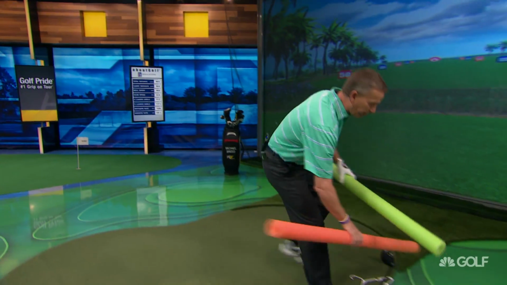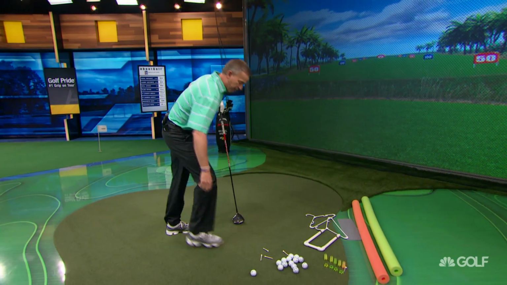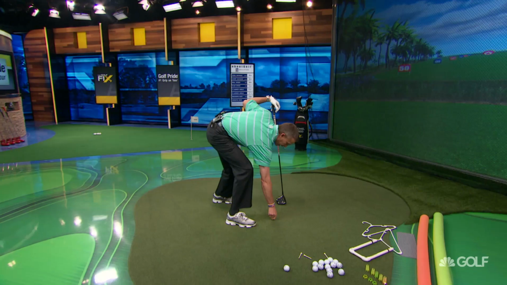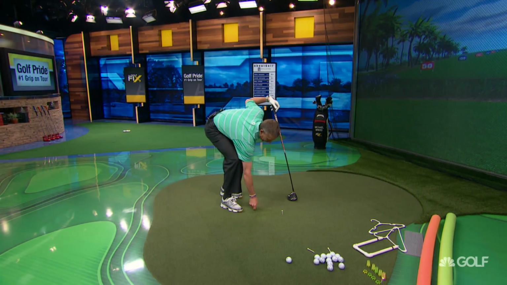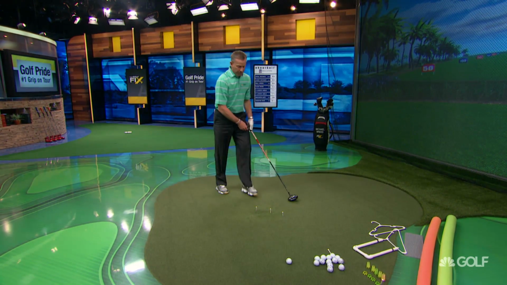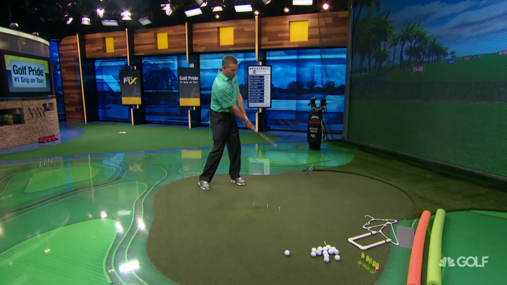Now, here's what we have to do. Pretty simple action. Let's just say I'm a right-handed player and I want to hit a cut. What I have to do first is develop the path. So if my tee is here, I want to get my path going in this fashion right here.